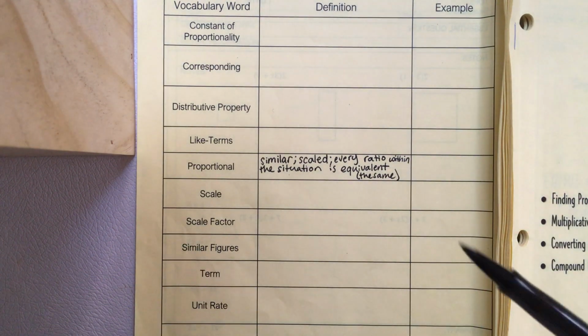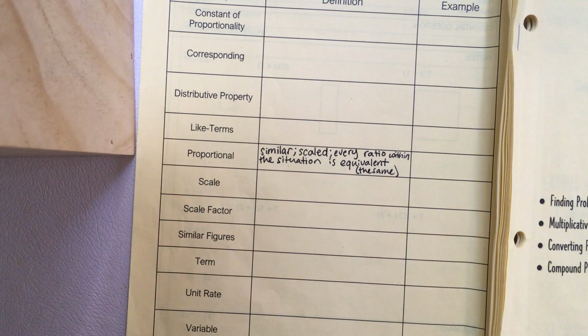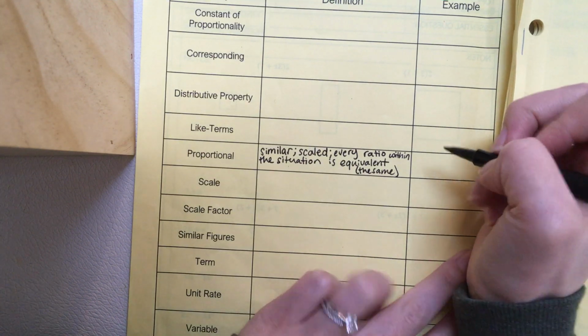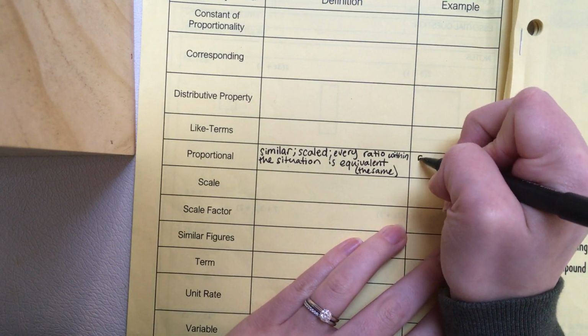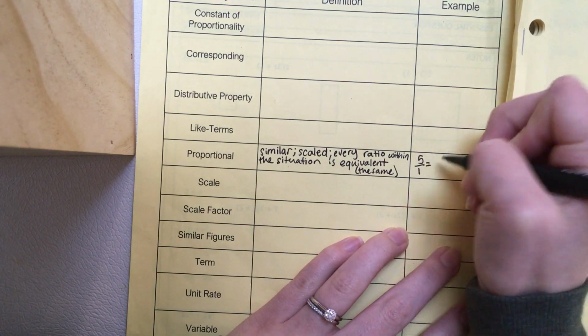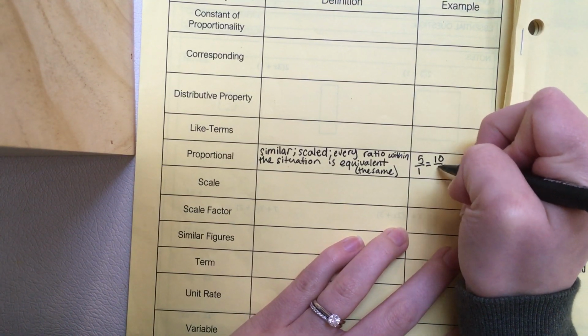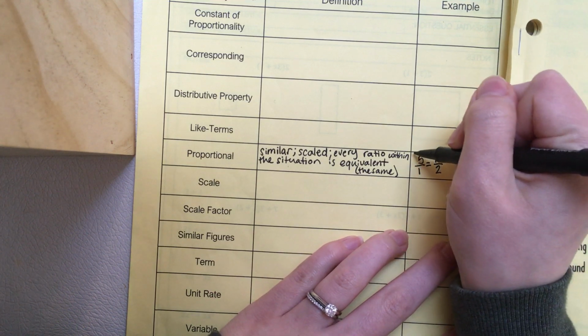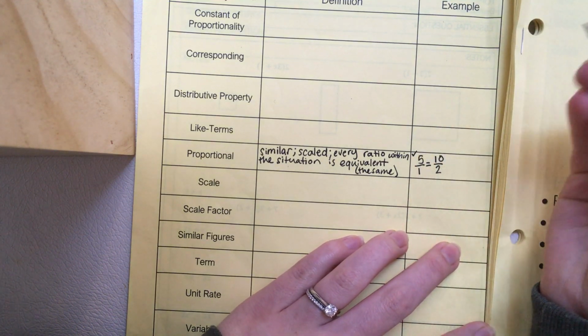So when we're writing those ratios, we've been writing them as fractions. We want them to be the same. So for example, if I have 5/1, that is equivalent to 10/2. That would be a proportional relationship if those were the two ratios within the situation.